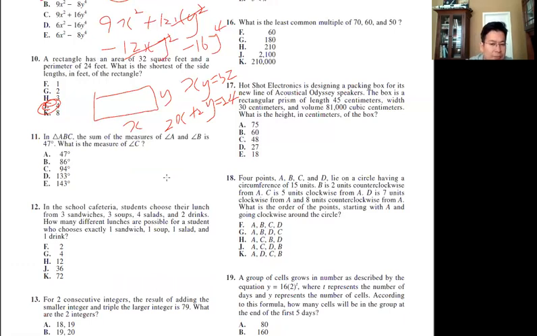And then it says 11. The sum of these two is 47, and it says triangle. So 180 minus this one, so 133.